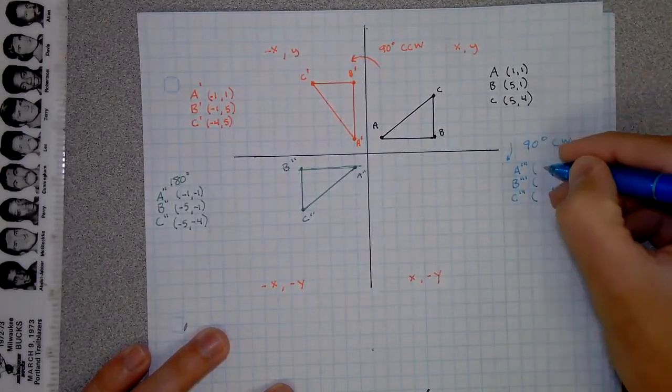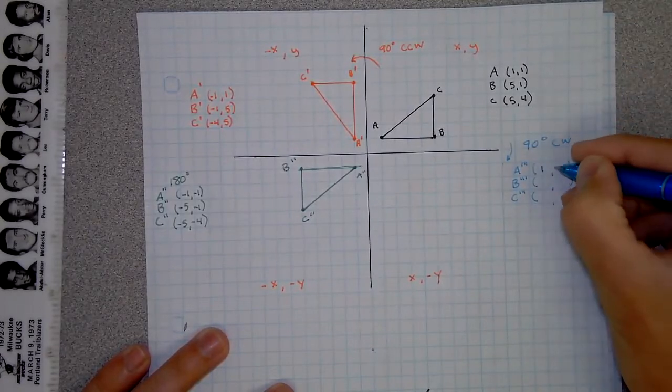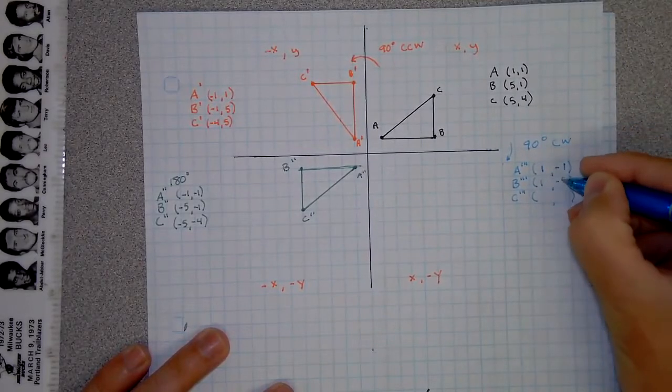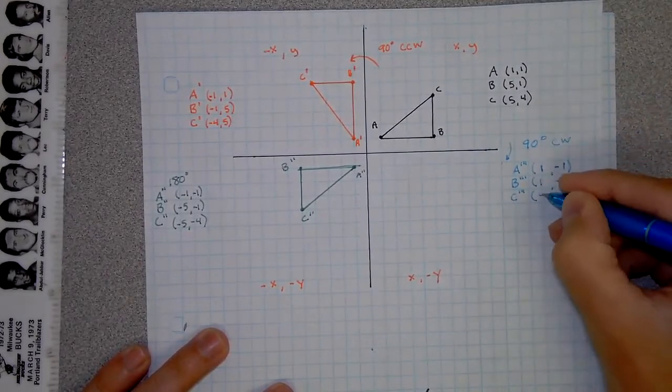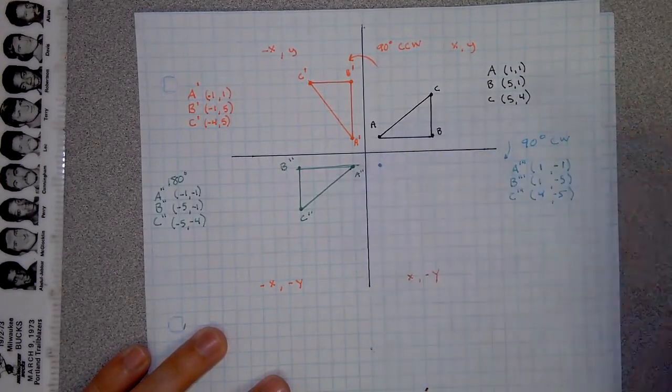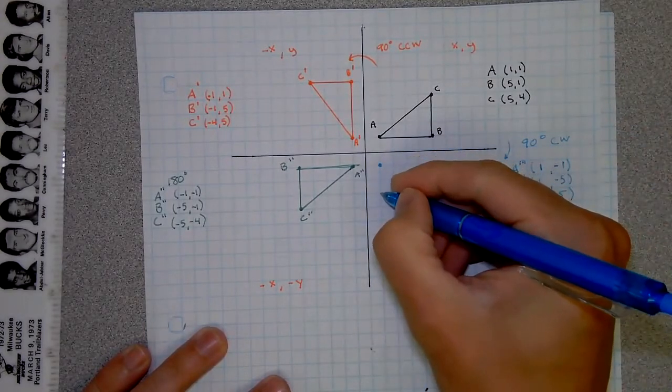Okay, we flip the signs, make our Y's negative. 1, negative 1; 1, negative 5; 4, negative 5. A triple prime there, B triple prime there, C triple prime there.